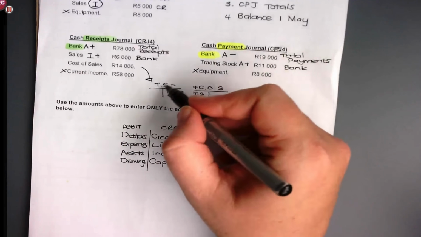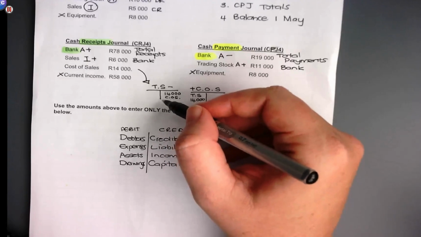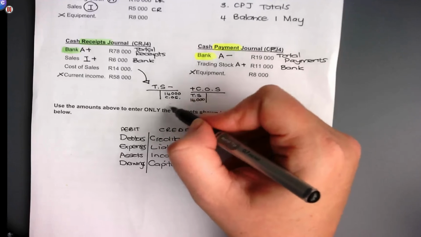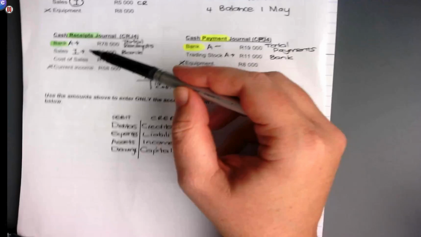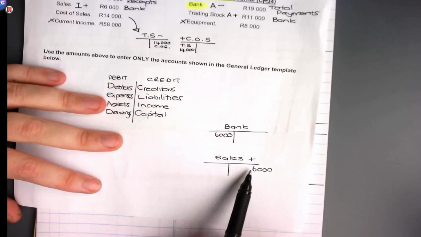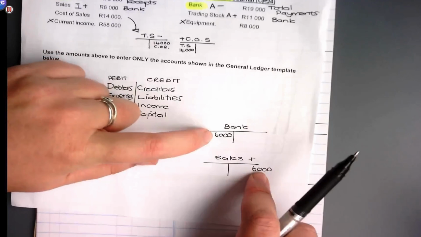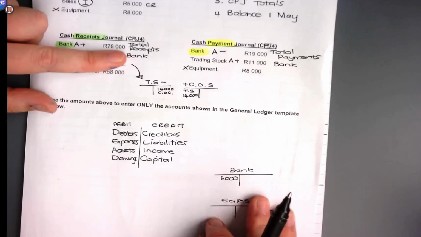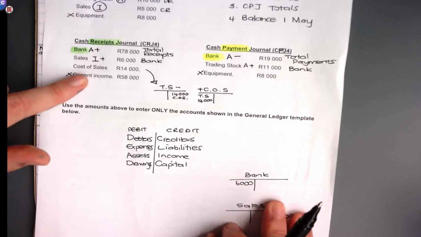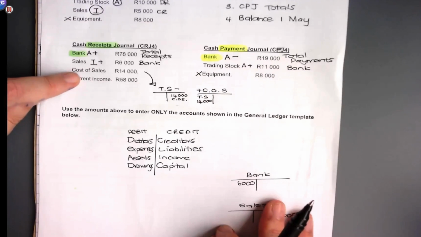Whereas if I just entered this in on one side, it would not have a buddy, I suppose. If it was just entered in on the credit side, there'd be no debit for it, like with sales, because sales and bank, they affect each other. But cost of sales does not affect your bank account. Because remember, cost of sales is what you paid as a business for these items.